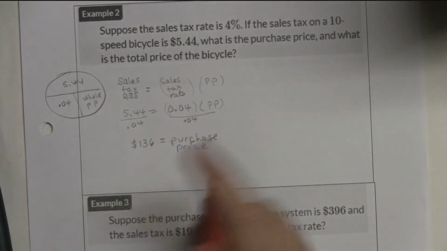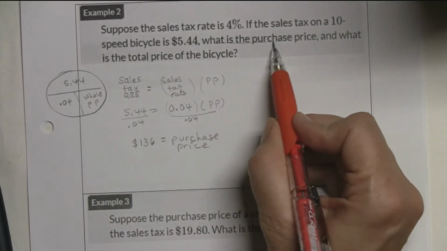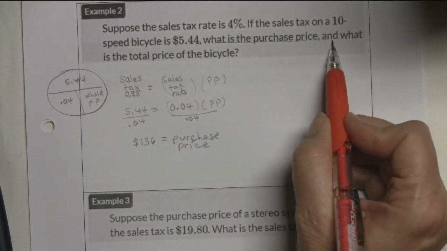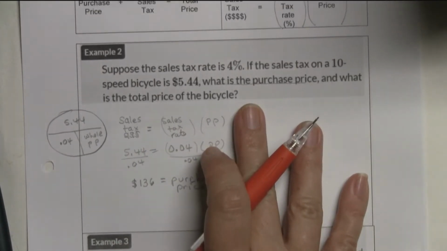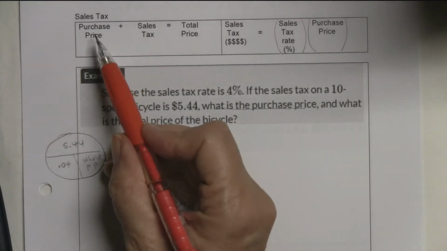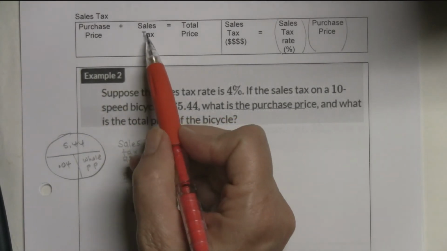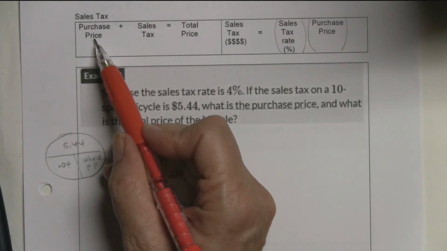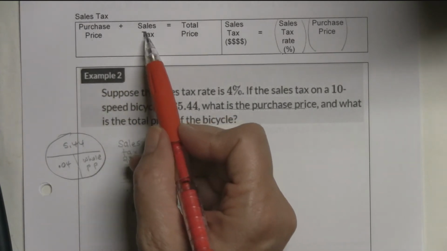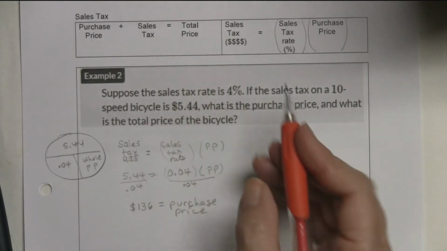Okay, then they also asked, what is the purchase price? And then they asked, and what is the total price of the bicycle? And my thought is the purchase price plus the sales tax. So the purchase price I give to whoever I'm buying the bicycle from, Costco, whatever, and the sales tax goes to the government, and then that's my total price.